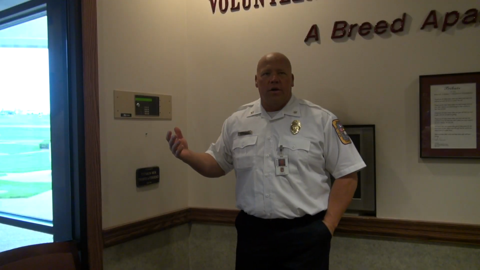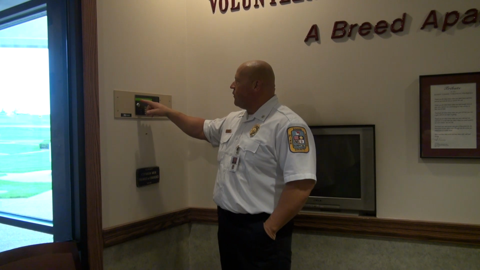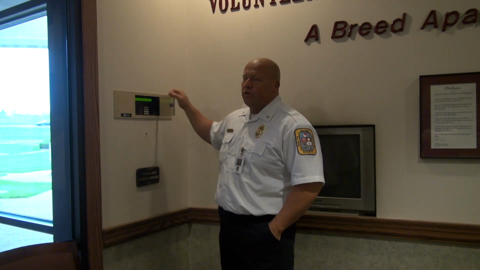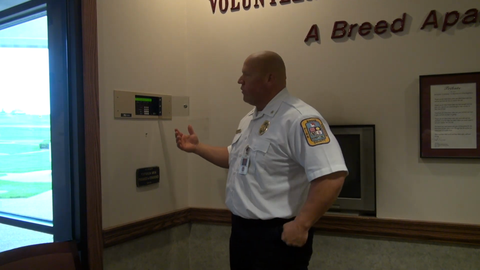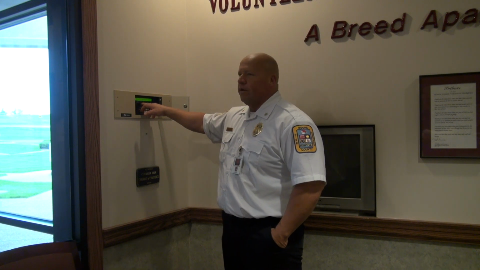So we've made entry into the building. We have an obvious fire alarm going off. We come to the annunciator panel. It says first alarm, manual pull station, reception, west entrance. Again, you can hear how loud it is, so we want to immediately silence the alarm, and it's simply by pushing the silence button.